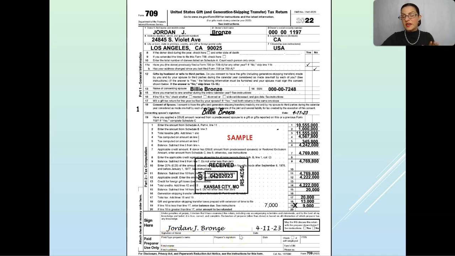So this is considered a separate tax filing. It doesn't go along with the Form 1040. You don't attach it to the Form 1040 or anything like that.